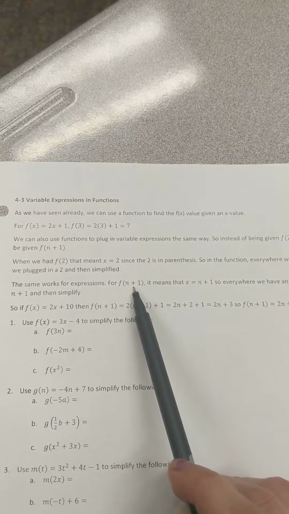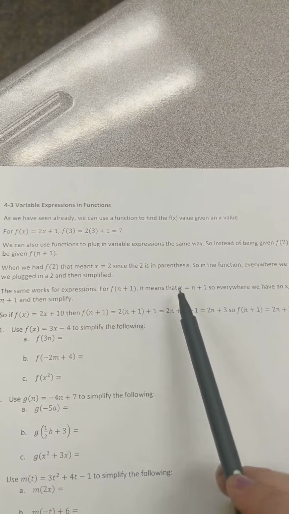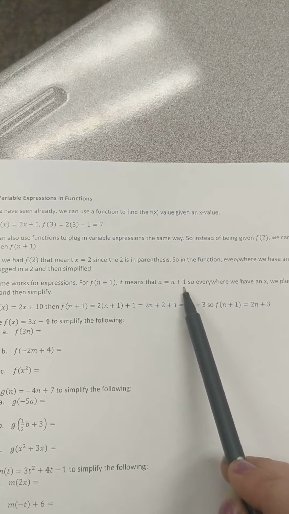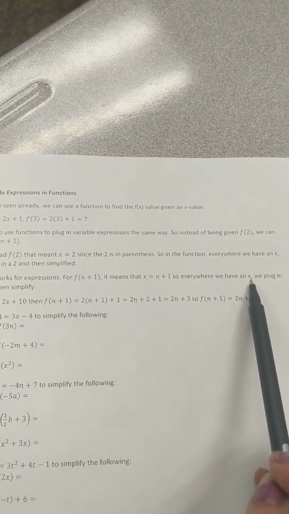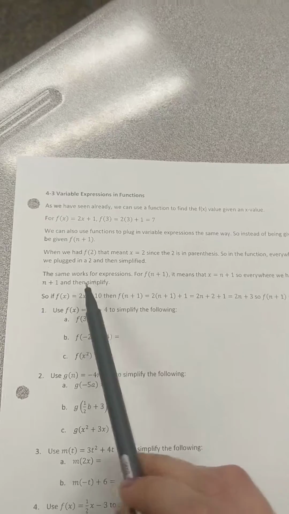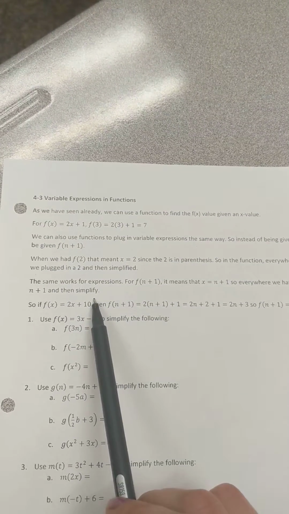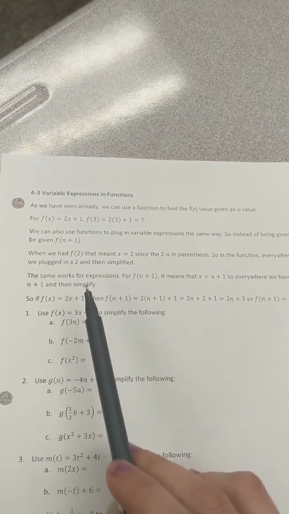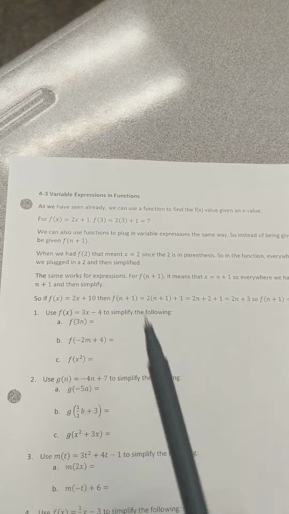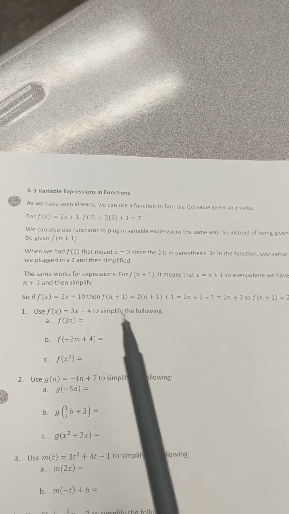So in this problem, if I want to find f of n plus 1, that means x is n plus 1. So everywhere we had an x in our function, we're now going to plug in n plus 1. And then we're still going to simplify. We maybe have to distribute or combine like terms, something like that, to simplify our answer to get a new function.